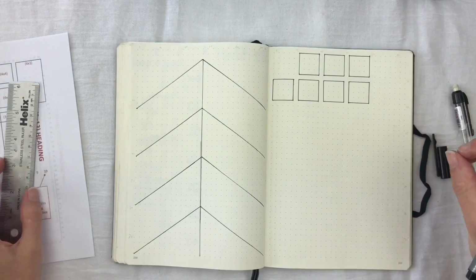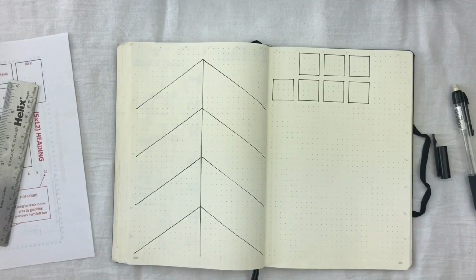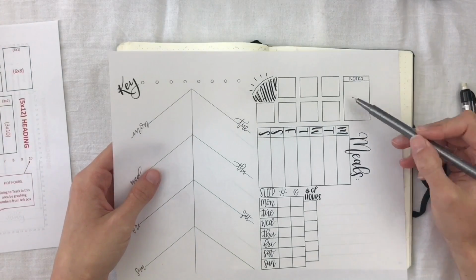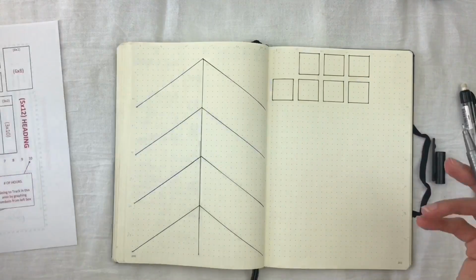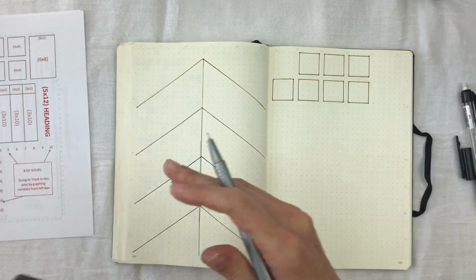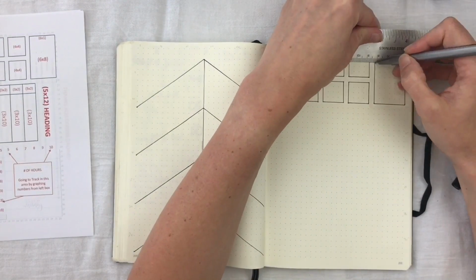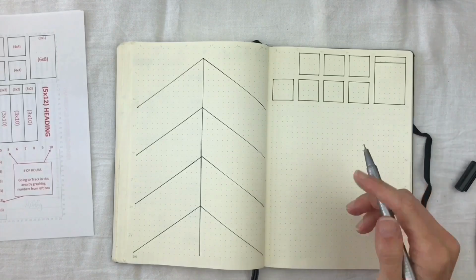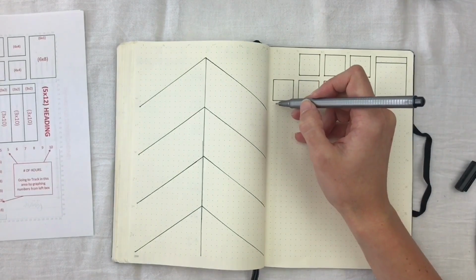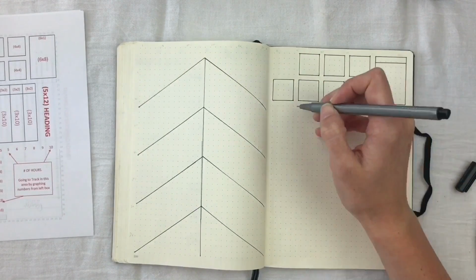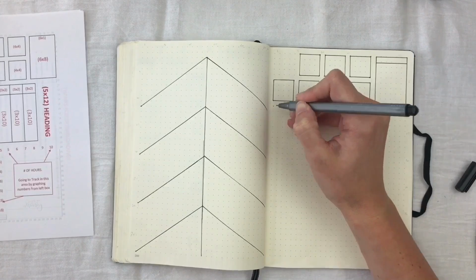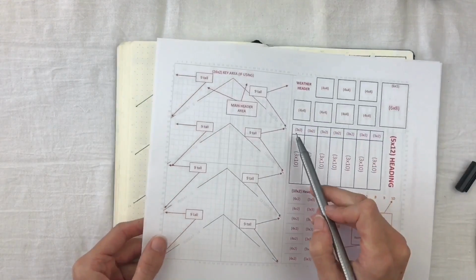And on this part here, I'm going to write a notes section. It'll just be a little box that I can jot down notes throughout the week. And then I'm going to have the meal planner underneath, and it's a space gap right here. And each one's going to be 3 by 2.